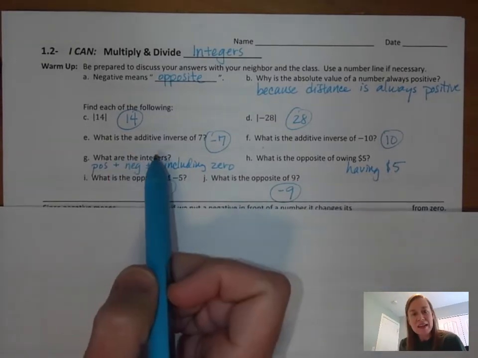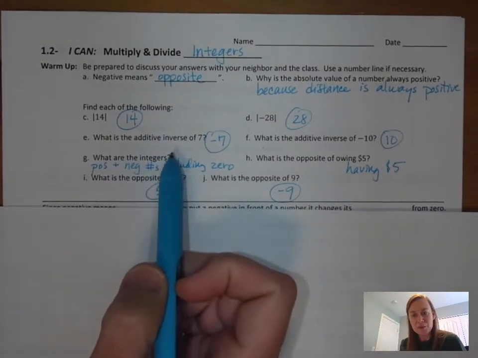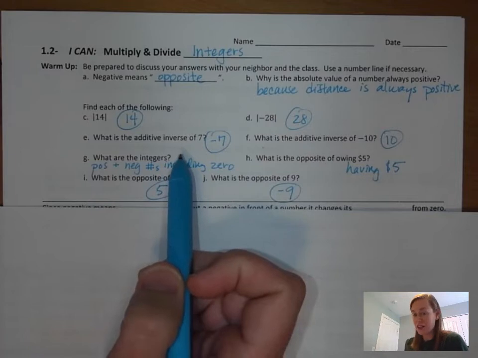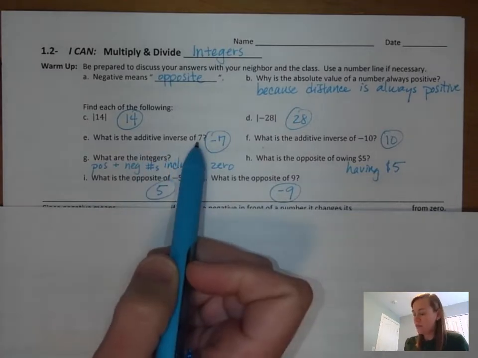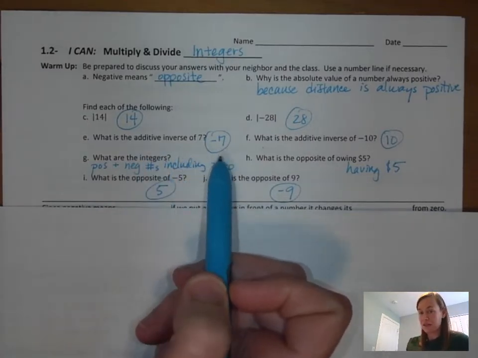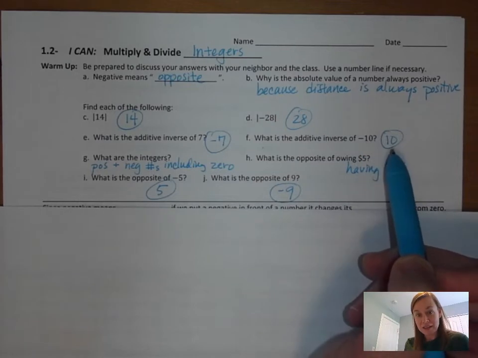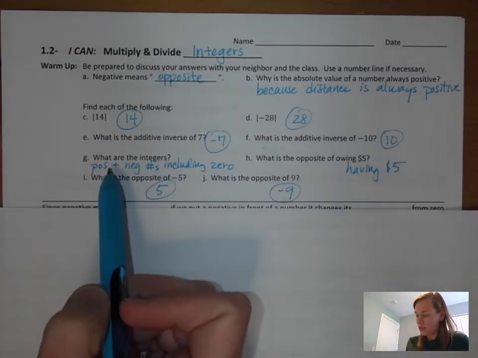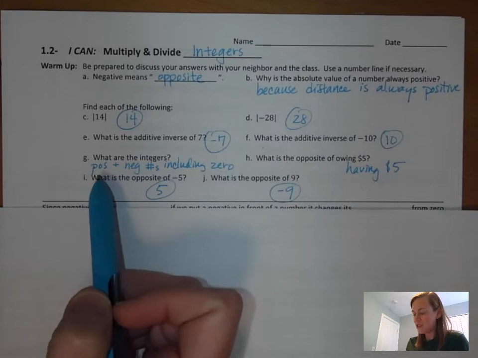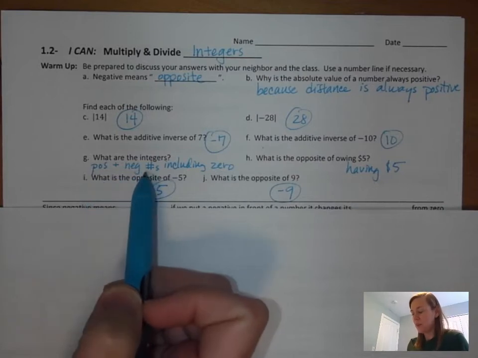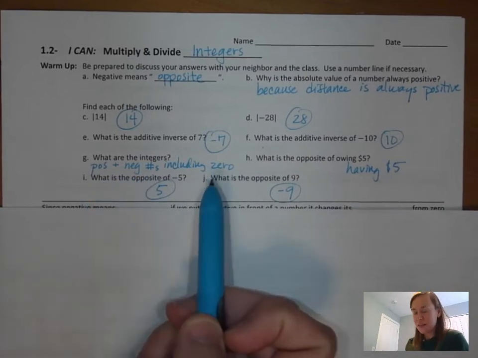Over here, when you have the additive inverse, you're just going to take the sign and change it. So the additive inverse of positive 7 is going to be negative 7, and the additive inverse of negative 10 is going to be positive 10. And what are the integers? Like we were just saying, the integers are the positive and negative numbers, including 0.